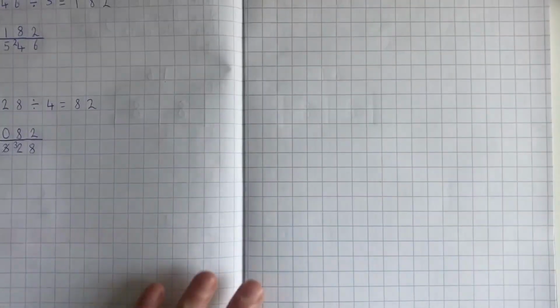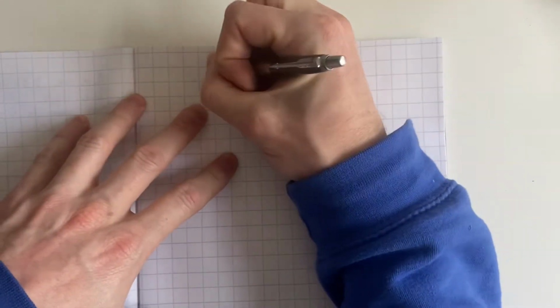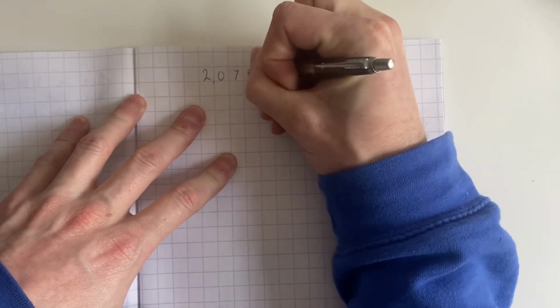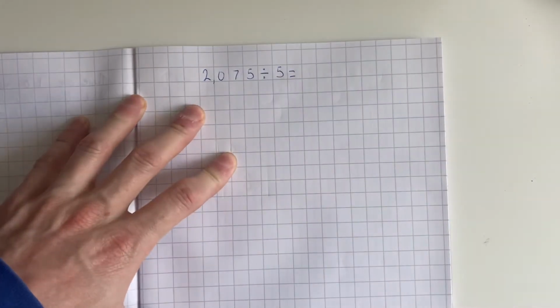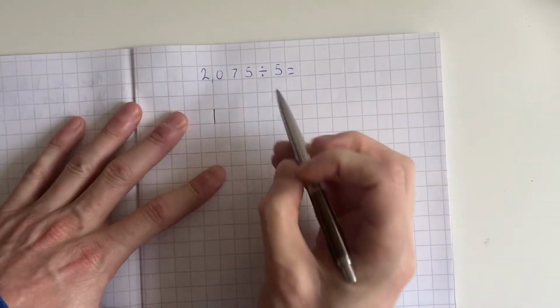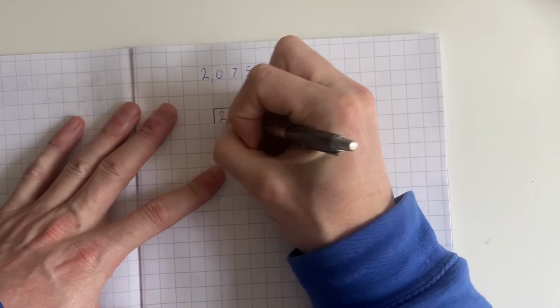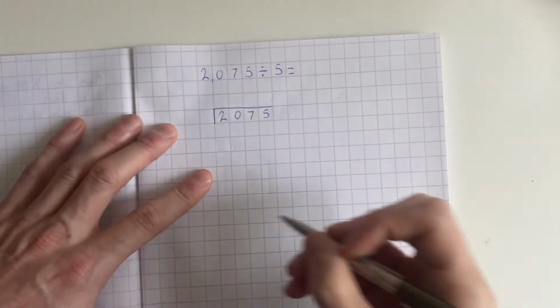Now we're going to try something a bit more. Now we're going to do a 4-digit number. It's the same principle as beforehand, but we're just adding an extra digit in. So our question is 2075 divided by 5. So again, we're going to draw a bus stop. Remember this time, because we've got a 4-digit number, we need to draw 4 digits across. So we put 2075. Make sure we've got that 0 in there because that's our placeholder.